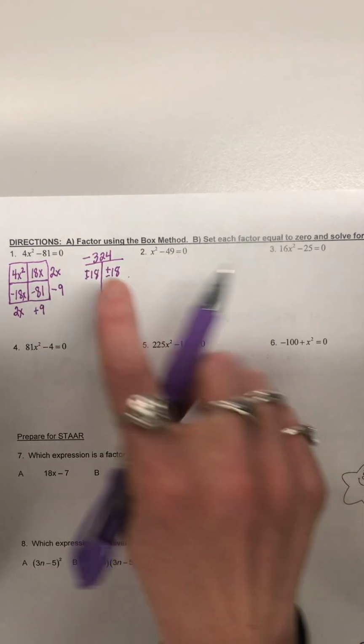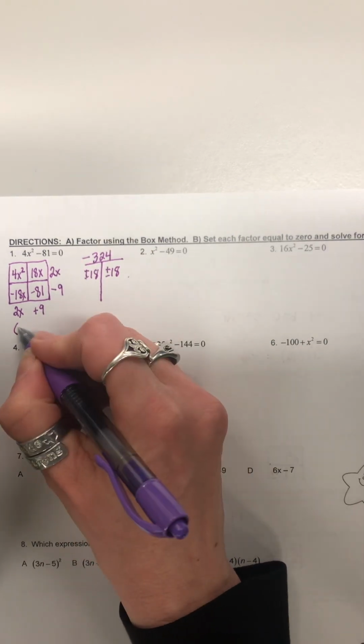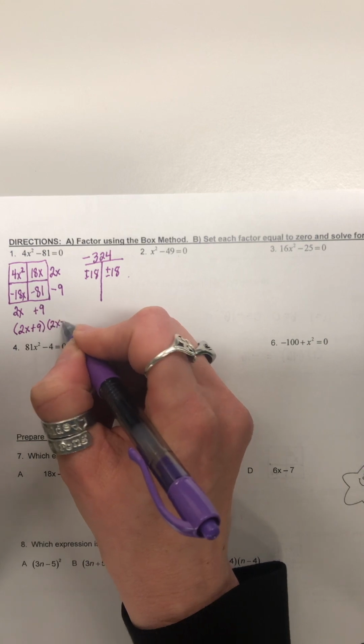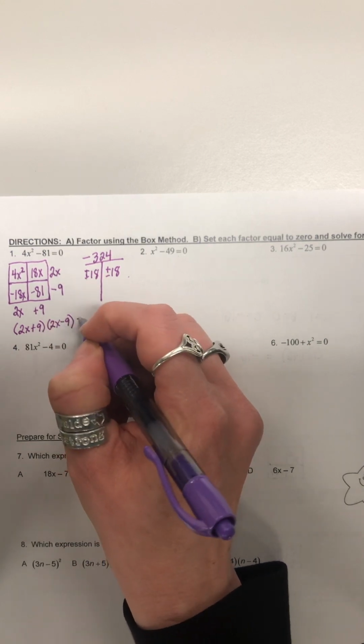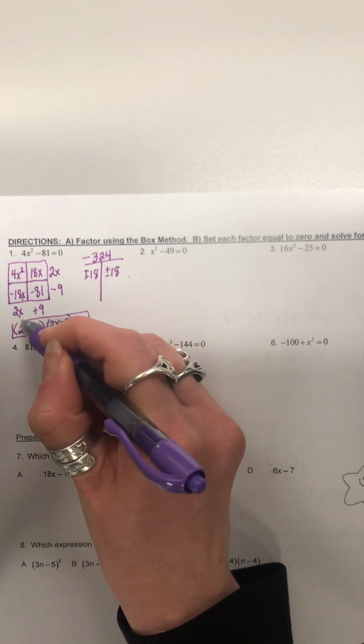So this gives me, for part A, factor using the box method, the factors 2x plus 9 times 2x minus 9, and that still equals 0. So that's the first answer to the problem.